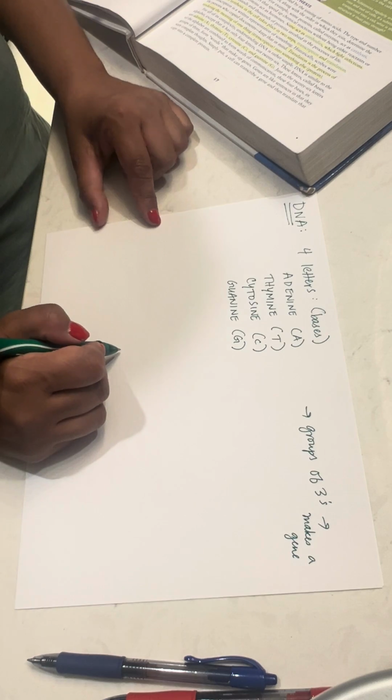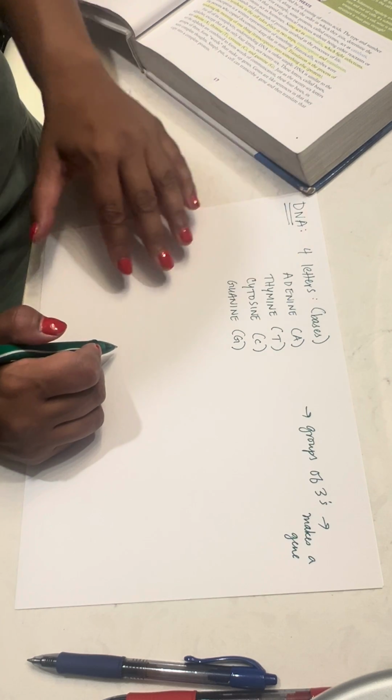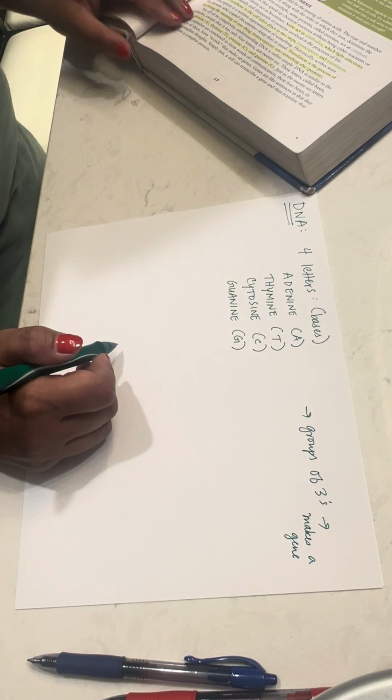But basically they have 4 letters, 4 of these substances to work with.